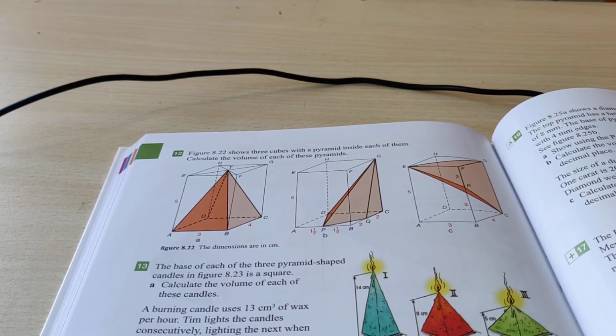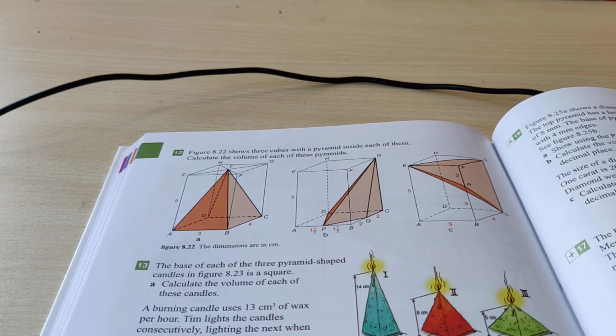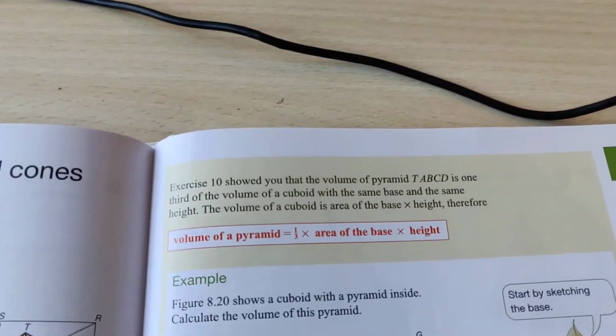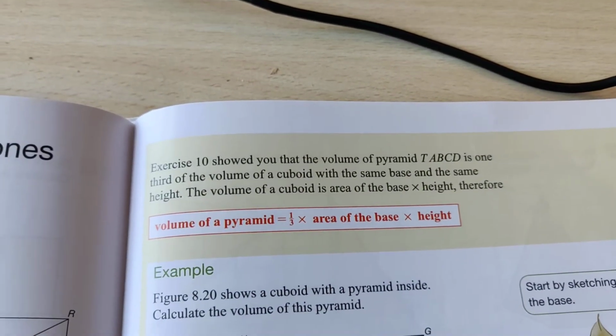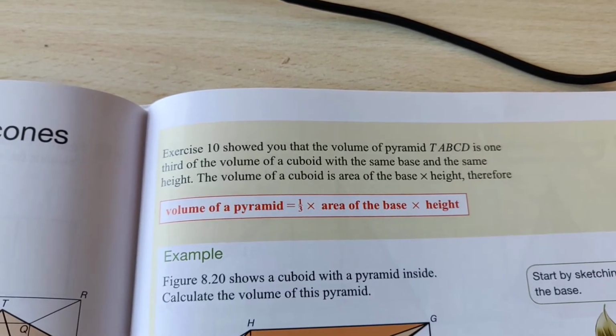Alright, this is another video for 2HT and 2VT about exercise 12 from chapter 8. There's one thing you should know before you make this exercise, and that is this rule over here. It says the volume of a pyramid is 1/3 times the area of the base times the height. That's the formula that we need to use.